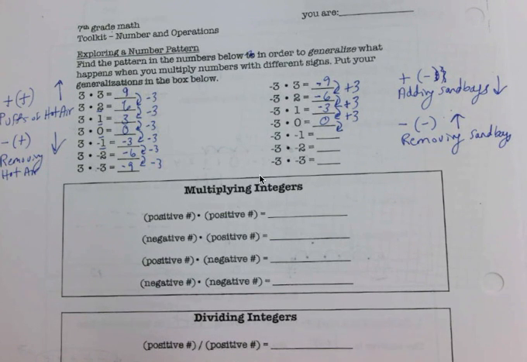So this is the backside of your toolkit with multiplying integers and dividing integers. First we're going to explore a number pattern, which I've already filled out some of before recording here. It says to find the pattern in the numbers below in order to generalize what happens when you multiply numbers with different signs. Put your generalizations in the box below.